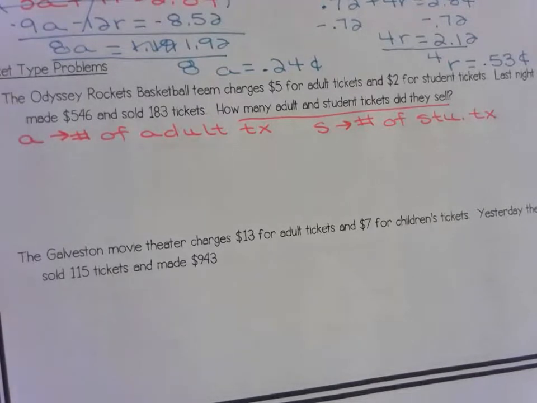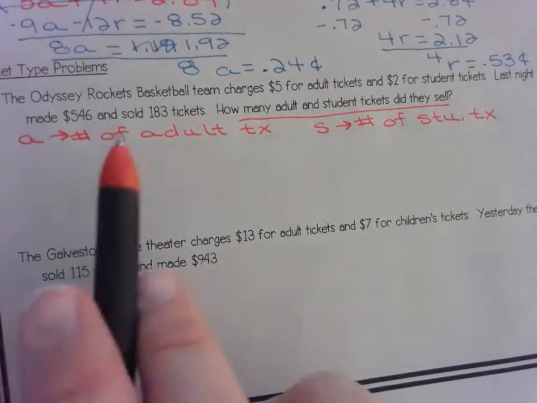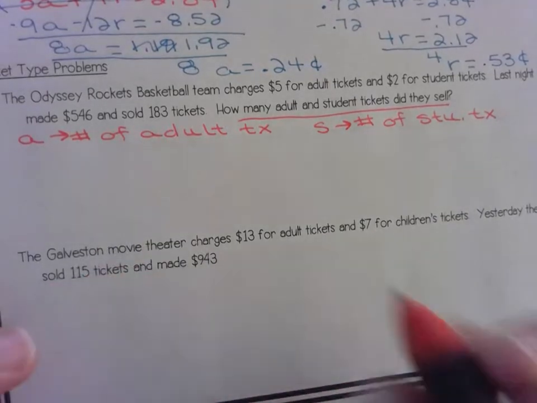Now they give me 2 totals. It's kind of like the coin problem we did earlier. One total is 546. And that is the total amount of what? Money. The other total is how many tickets. So what would be my one equation? If I sold 183 tickets, what would that equation look like?